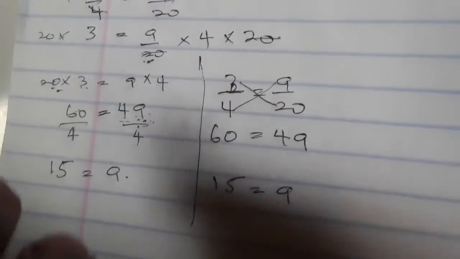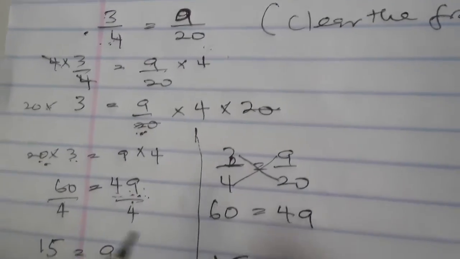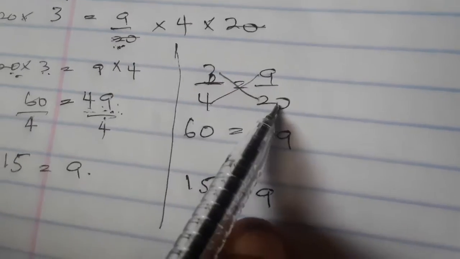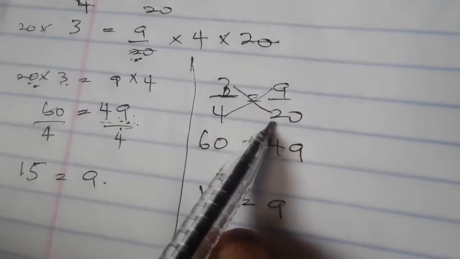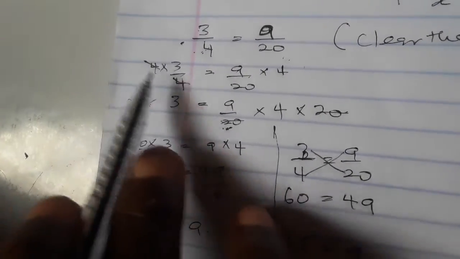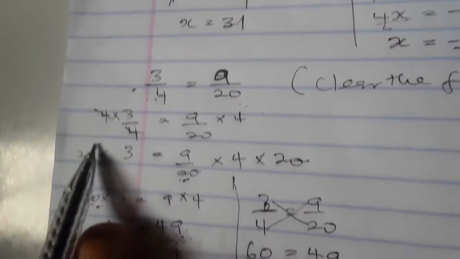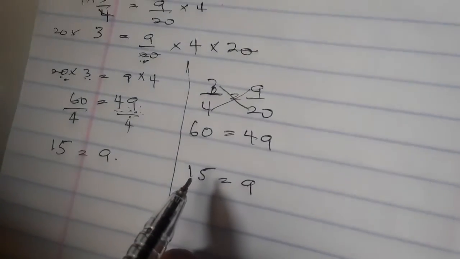But I took the pain to take you through the step-by-step process so that you would know why we have the cross multiplication happening in the first instance. This is just like a shortcut of doing the same process on both sides of the equation. So that is basically what you need to do.